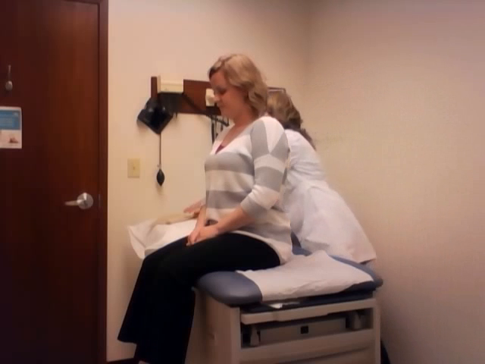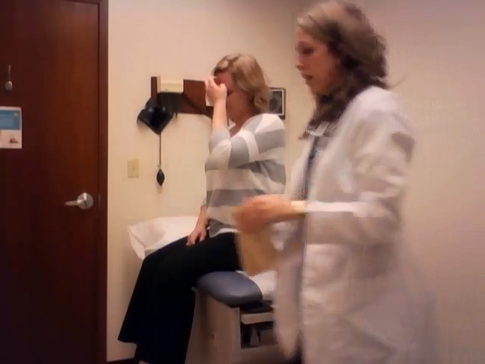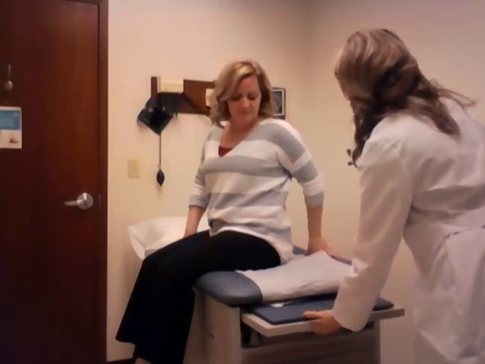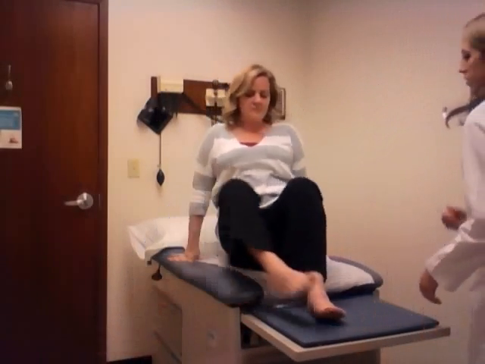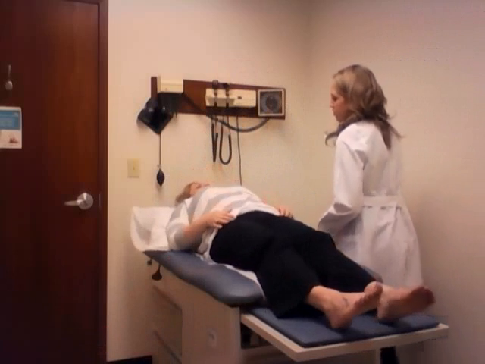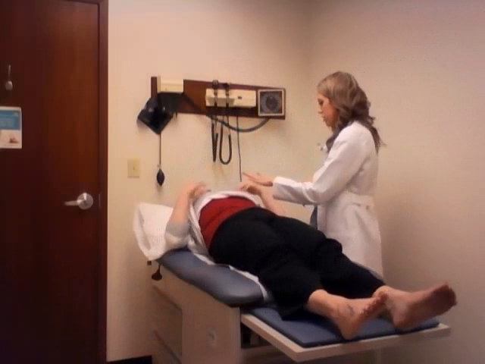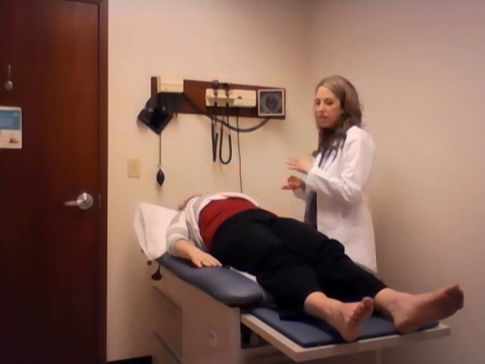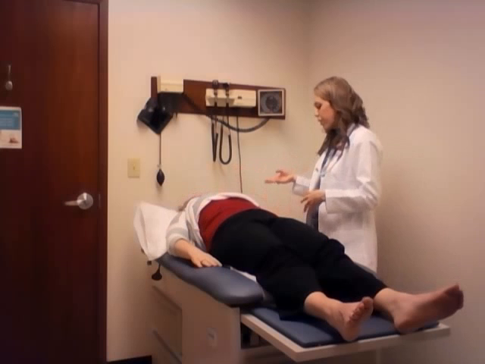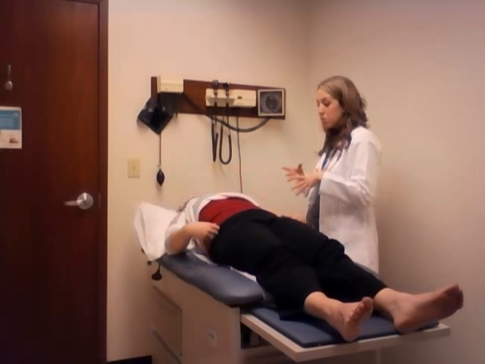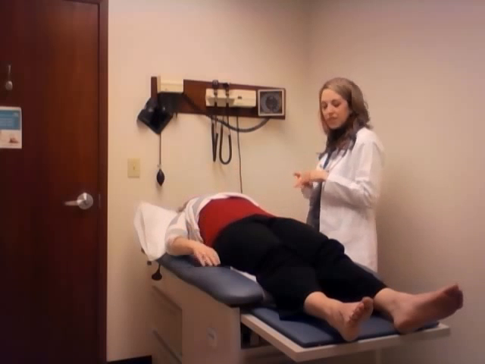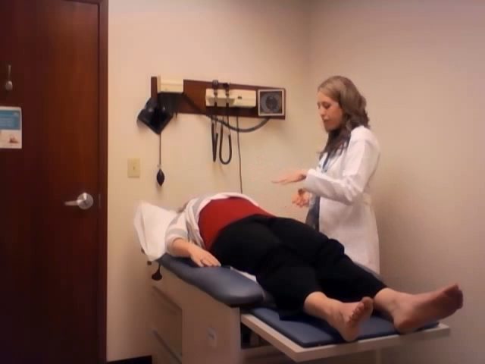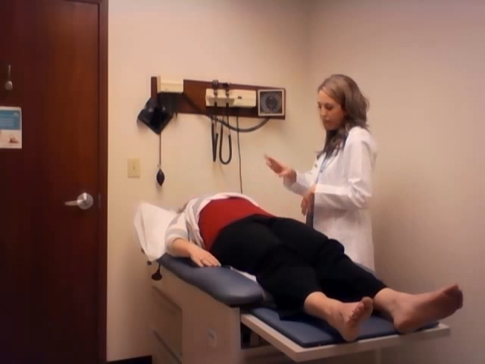Okay, next I'm going to go ahead and throw this away, and then I'm going to have you lay back, and I'm going to start the abdominal assessment. So I'm going to just have you kind of lift your shirt, and I'm going to start with a general inspection of the abdomen. I'm looking at the skin for any discoloration, any visible masses, pulsations, or anything like that, which I do not see. The umbilical area looks good. I don't see any signs of a hernia while she's laying flat.